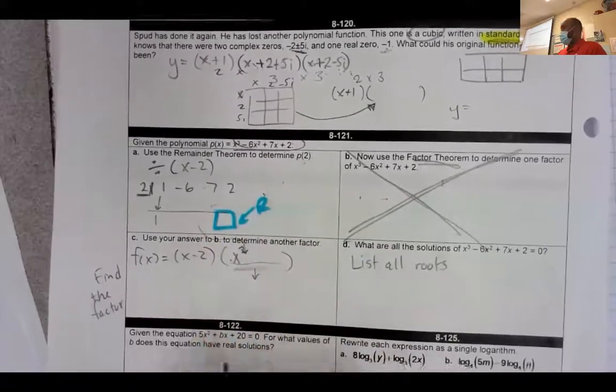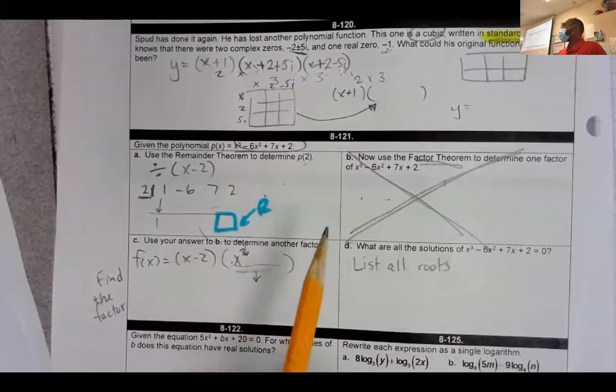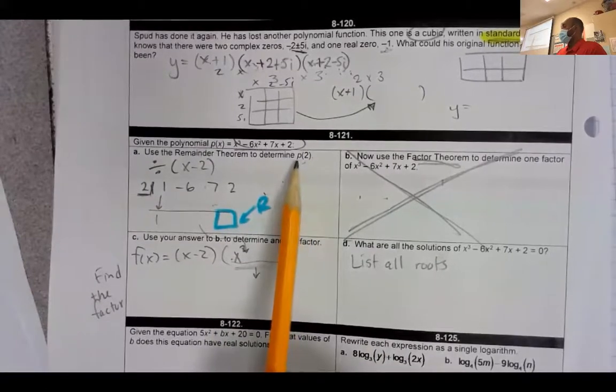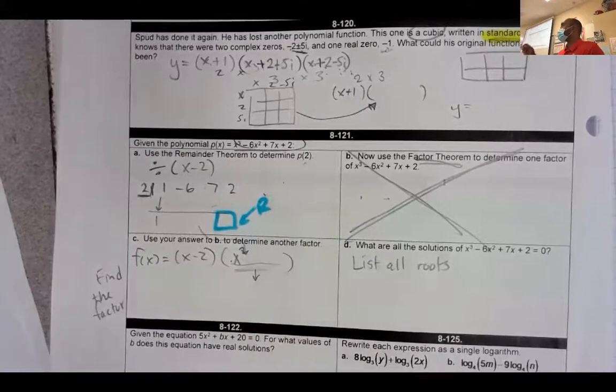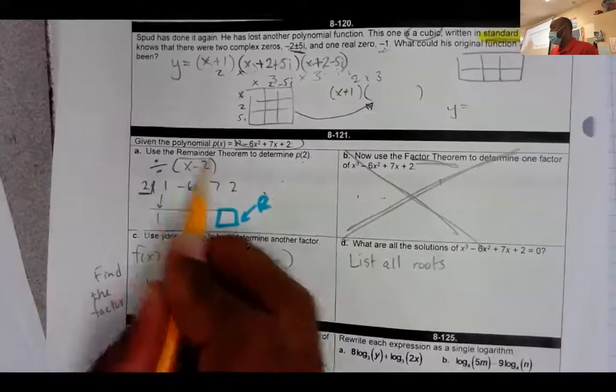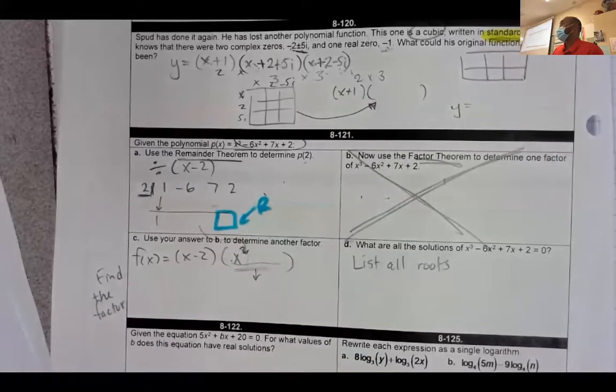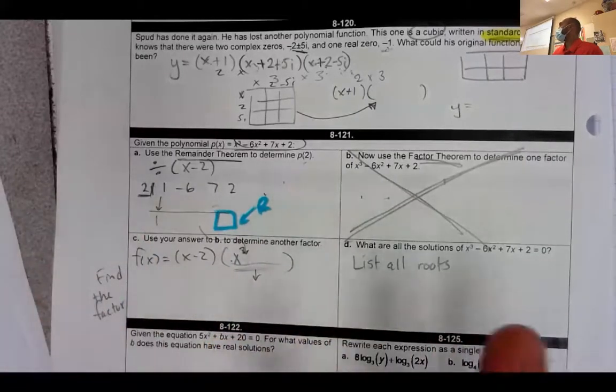I don't know if you guys remember when we worked with problems like back in quarter 2, when it said P of or F of some number, you took that number and you just plugged it in, right? You plugged in the input and then you found the output. This is the same question. It's saying plug in 2 and figure out the output. The remainder theorem just means I can use synthetic division to do the same thing.